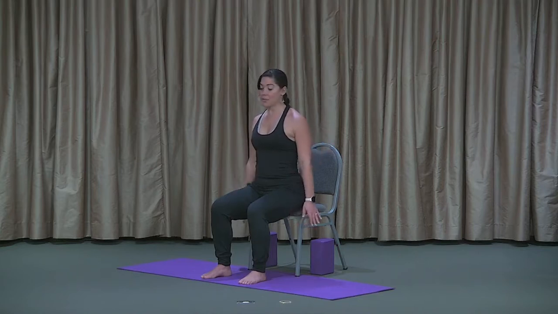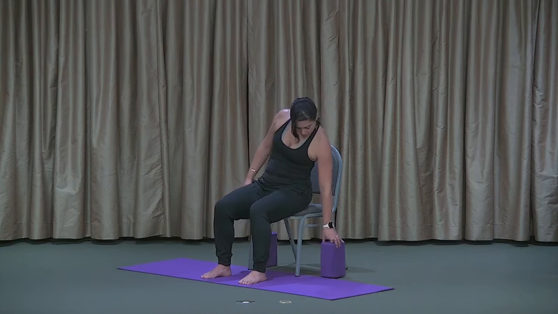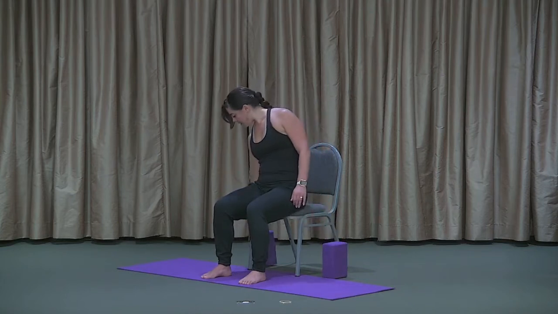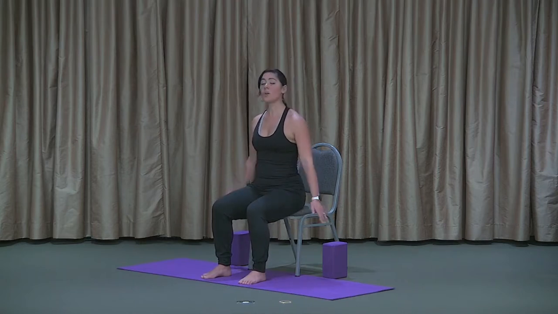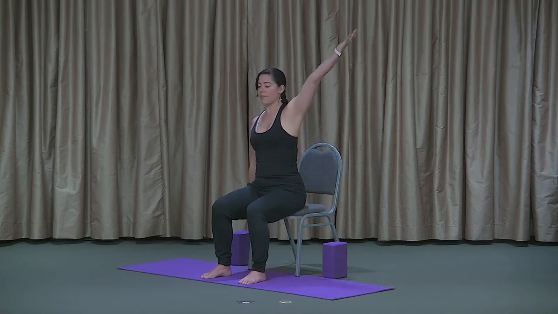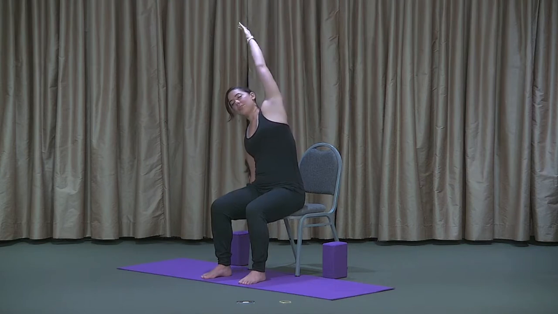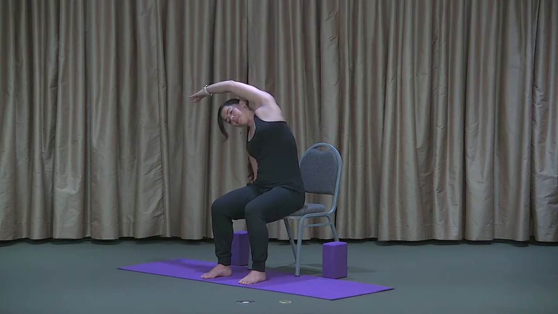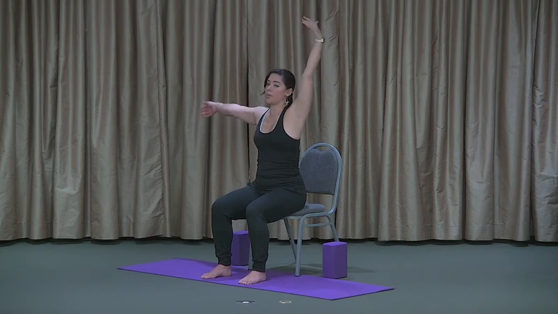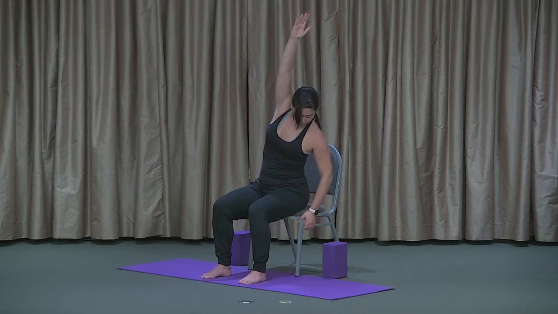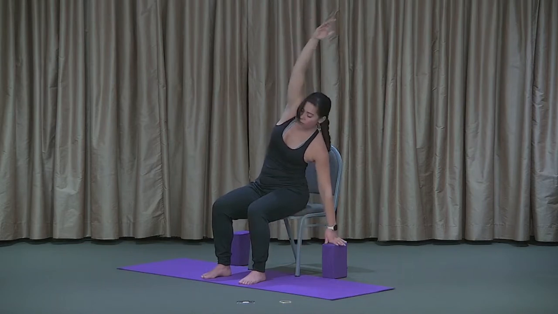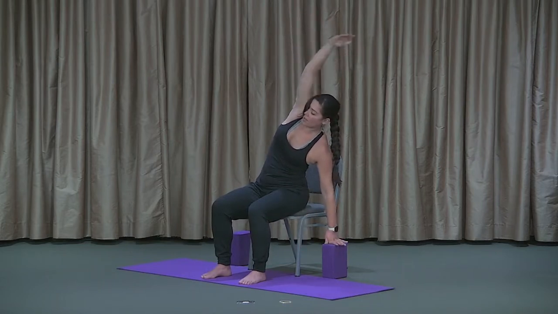So either using your blocks here, although that might be a bit intense depending on how flexible you are. You might use the sides or legs of your chair. So we're basically going to inhale that left arm up. Exhale, reach to that right side. Inhale, lift both arms. Exhale to the left side. So hand can come to the seat of the chair, the leg of the chair, or the block when you go for that side bend.